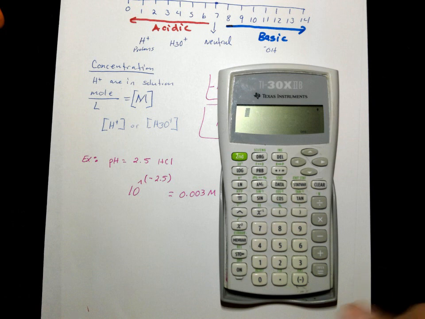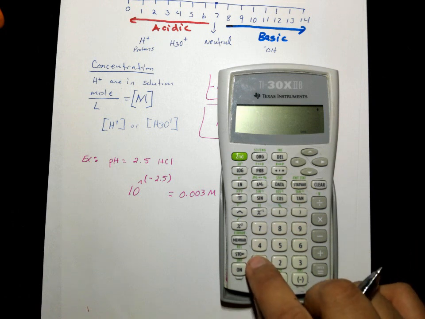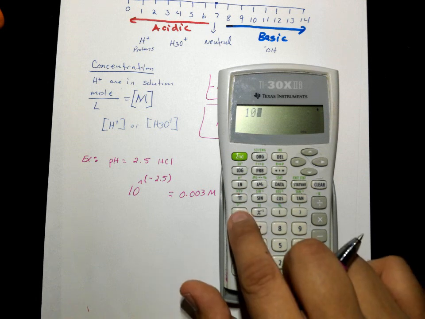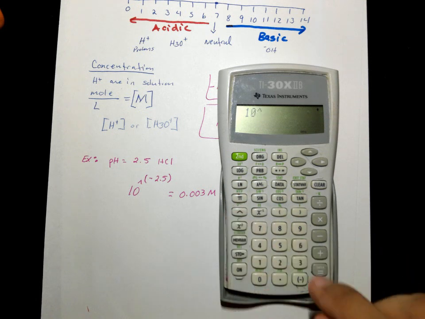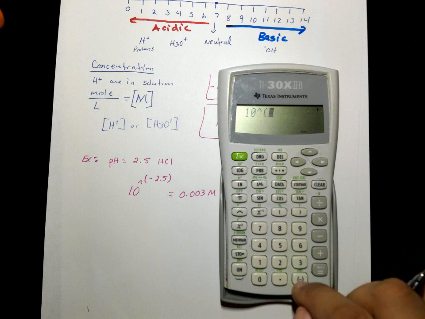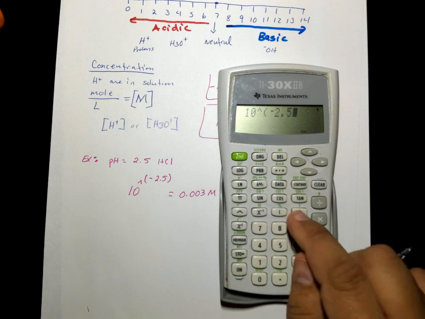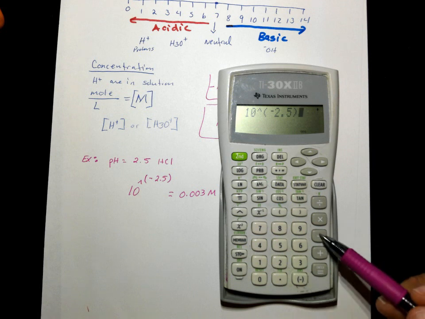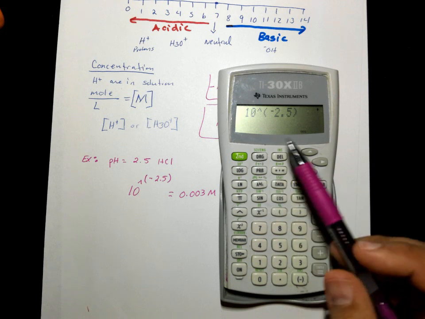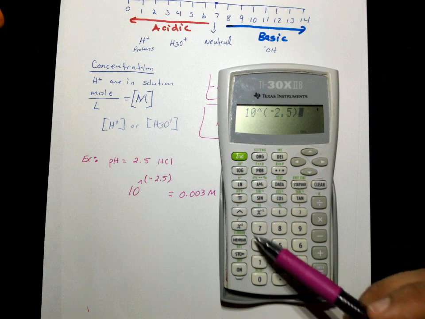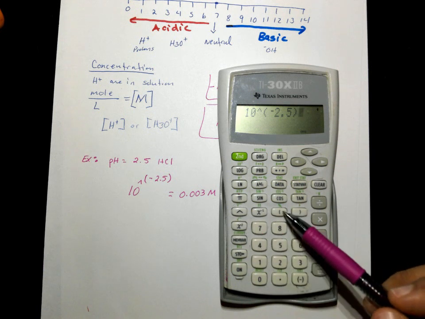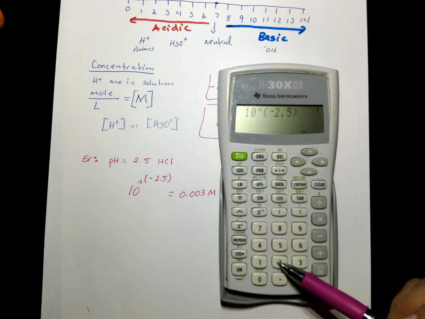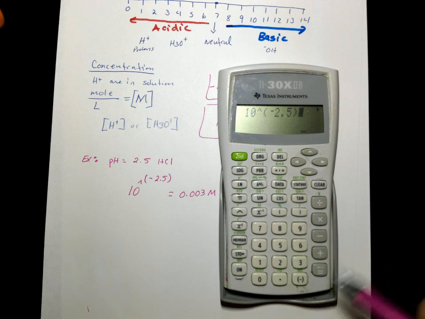Okay, so we did it that way. Another way you could calculate this is you can actually type in 10 and the little up caret right here, and then you got to open the parentheses and put negative 2.5 close parentheses. Remember, we're using the negative button, not the minus button. And if you do it that way, remember we're hitting 10 up caret, open parentheses, negative 2.5 close parentheses, equal, and you'll see we get the same answer.